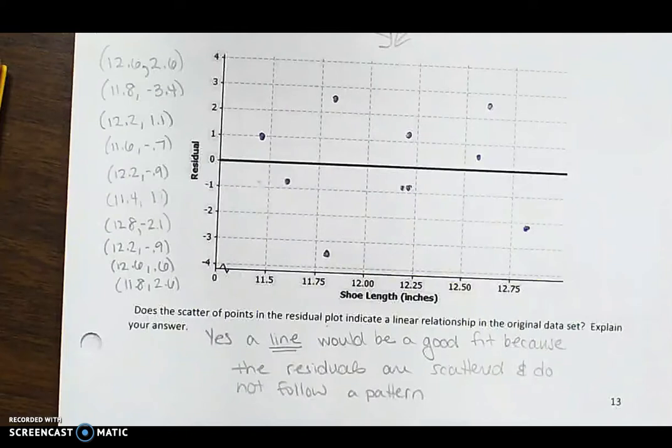So now that we have all of our points, we have to decide, is a line a good fit? Well, I said yes. A line is a good fit because the residuals are scattered and do not follow a pattern.